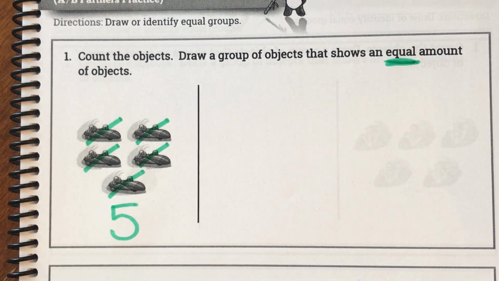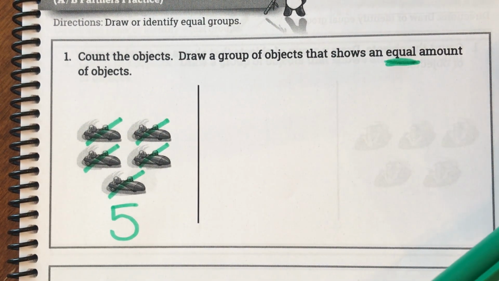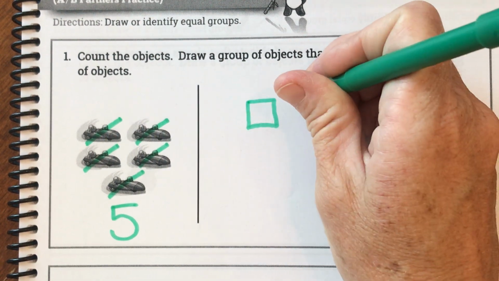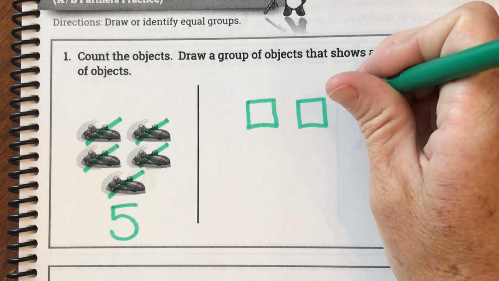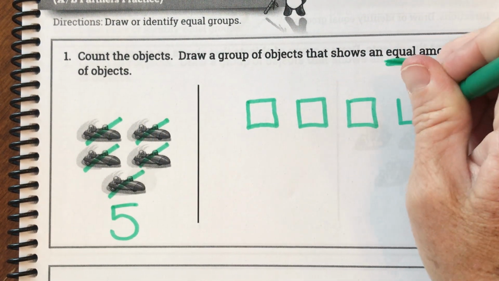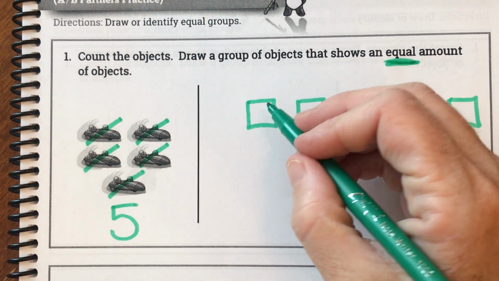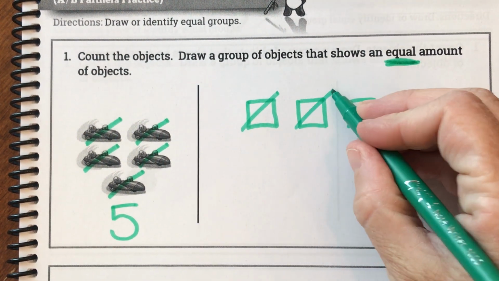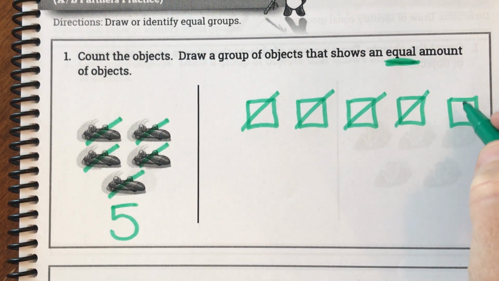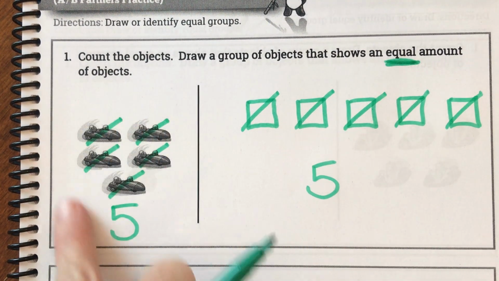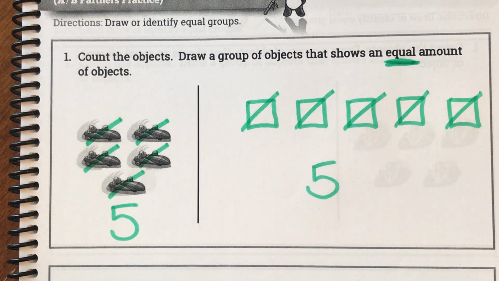Then it says, draw a group of objects that shows an equal amount of objects. So they want us to draw an equal amount. So now I need to draw 5. Now we're not going to try and draw these. We could just draw a shape. So we could draw squares. Let's draw squares. 1, 2, 3, 4, 5. And then we could count them to make sure that they match. Ready? 1, 2, 3, 4, 5. So those are equal groups because this group has 5 and this group has 5.